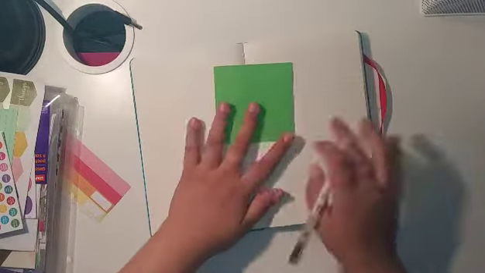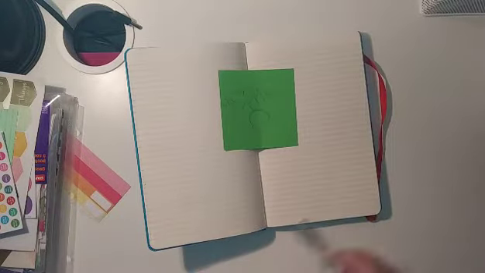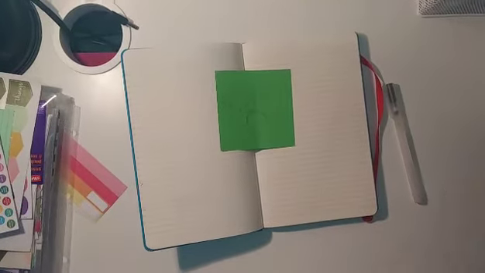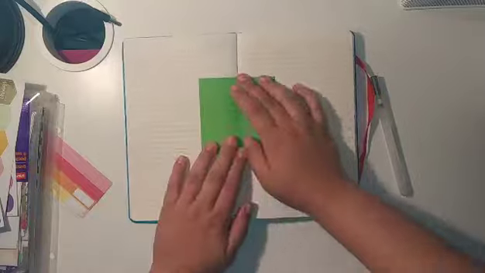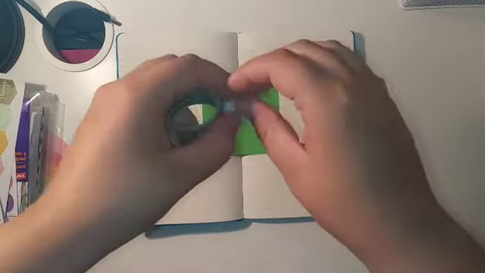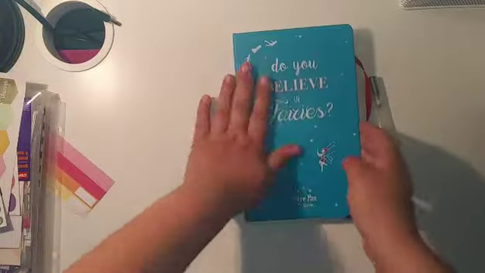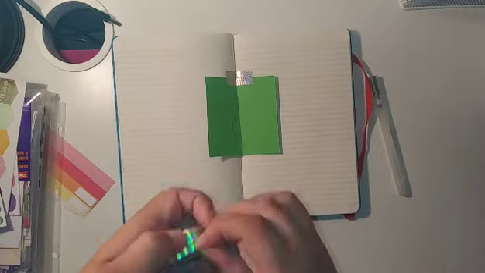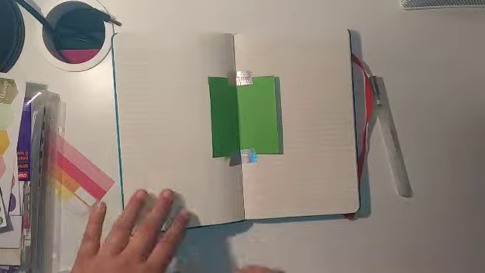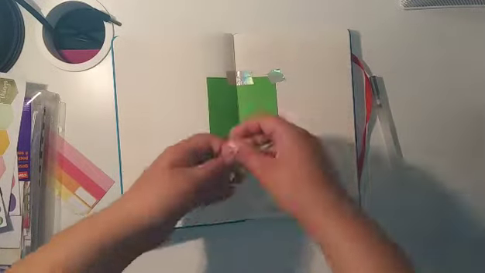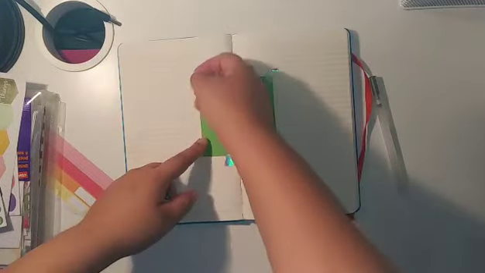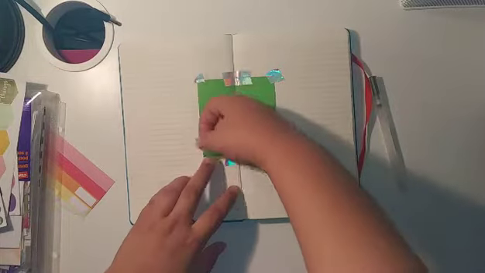So I just covered the 19th with a sticker. And as you see, the little green memo pad that's been going around the entire notebook, I decided to just use some washi tape and stick it down and use this as my central page for all my journaling needs.